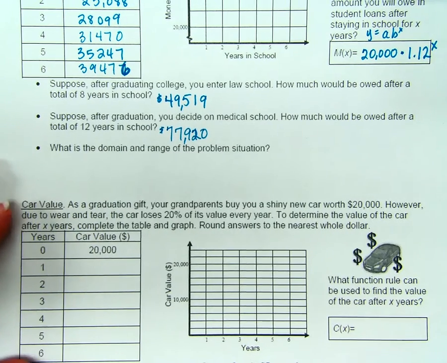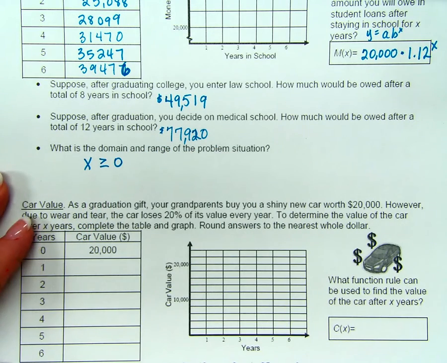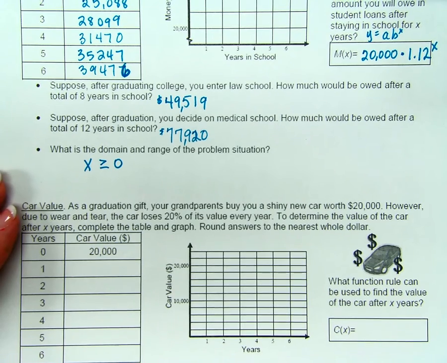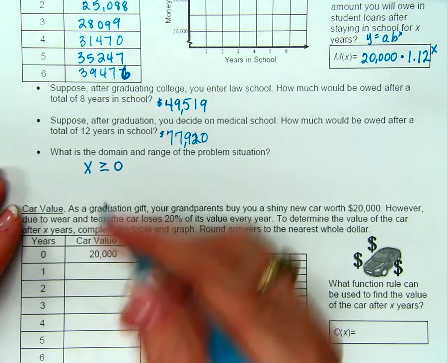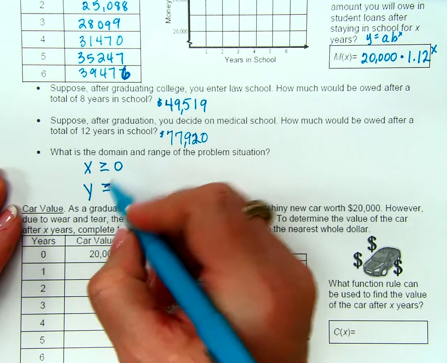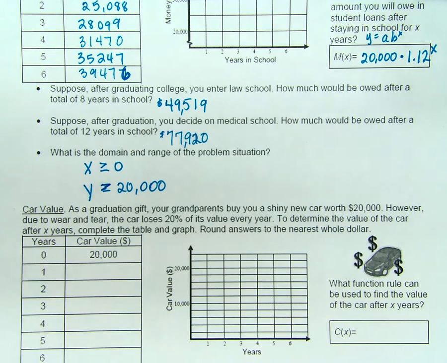What are my x values allowed to be in this problem? Greater than or equal to 0. What are my y values allowed to be in this problem? Why isn't it 0? I started at 20,000. I borrowed 20,000 to start with. Okay? Now, do you have any questions about any of this stuff?